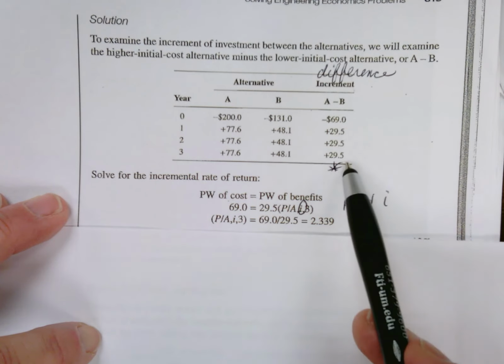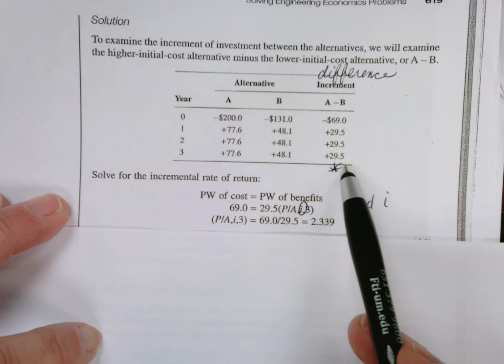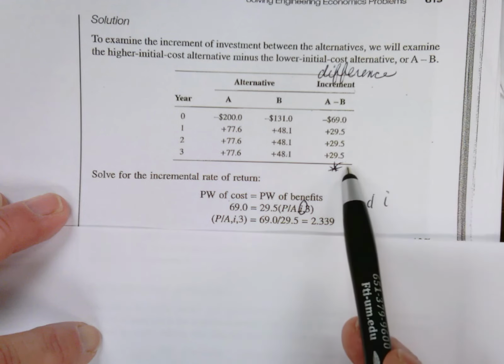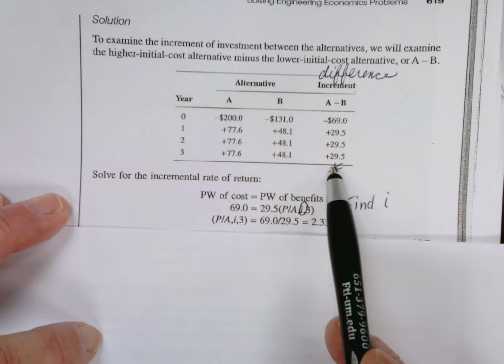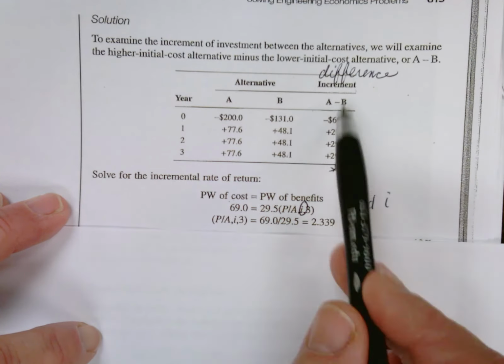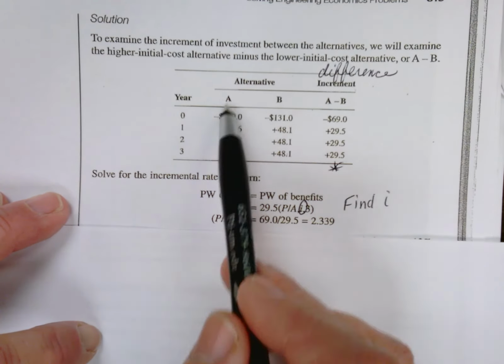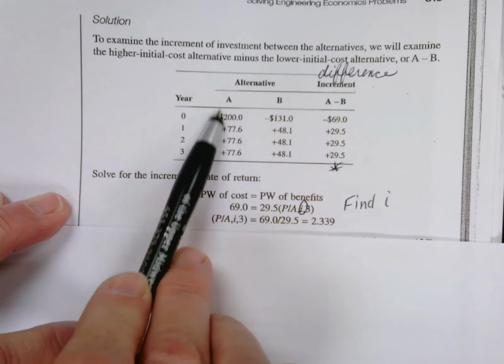We want to find the rate of return on the difference cash flows and compare it to the company's required rate of return. If the rate of return on this column is higher than the company's desired rate of return, then we want these extra cash flows, and they're only present in the higher cost alternate. So then we would choose alternate A.